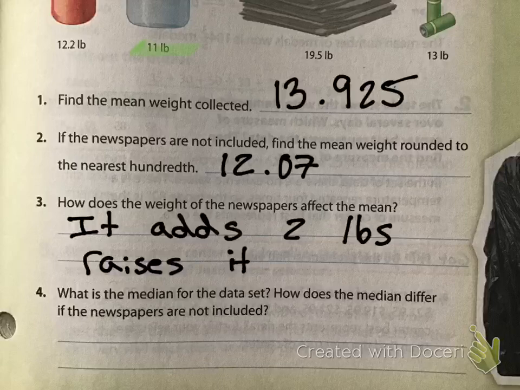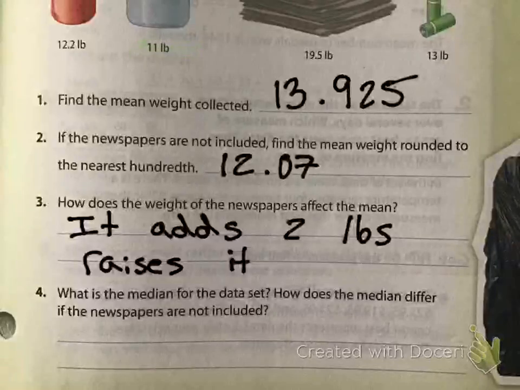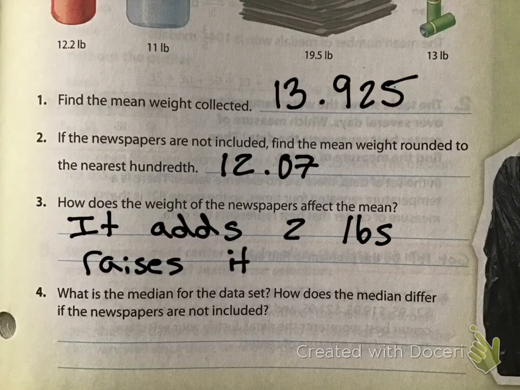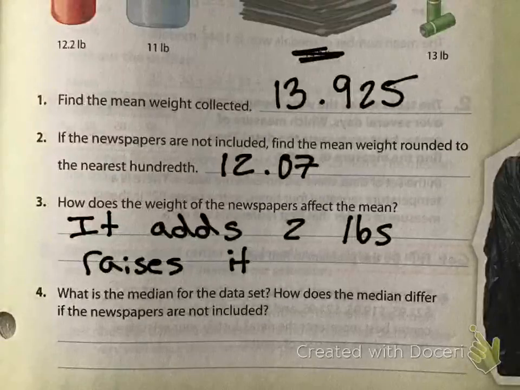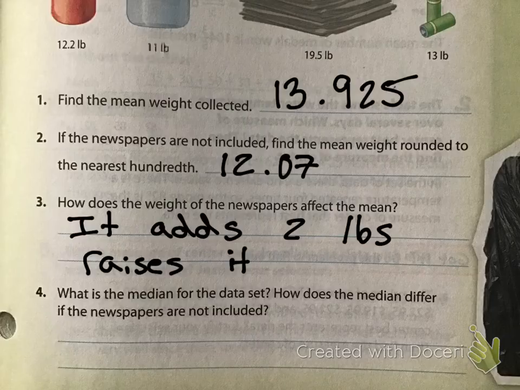What if we took away the lowest of all of the numbers? We got rid of the lowest. Our mean would be higher because now we're only having the bigger numbers. If I took away this, now I only have smaller numbers. If I took away this, now I only have bigger numbers.